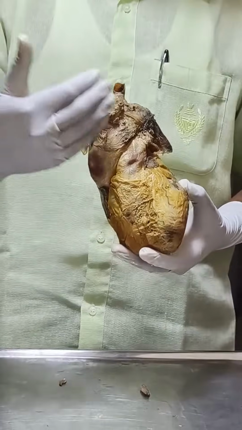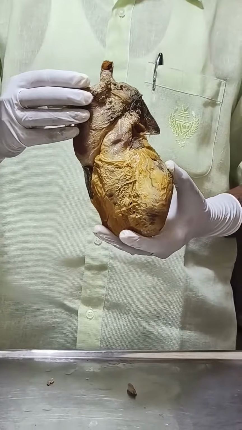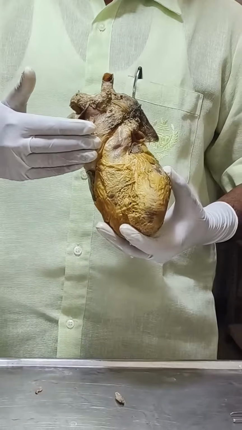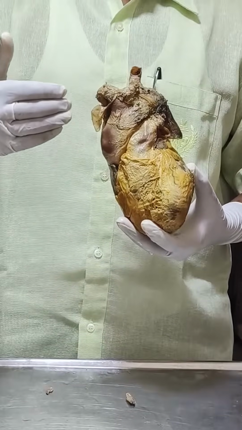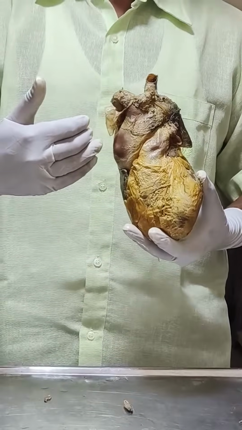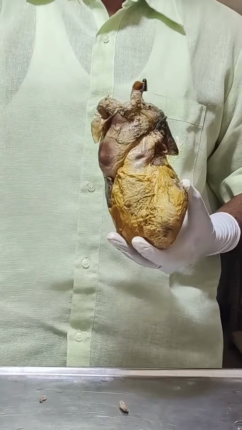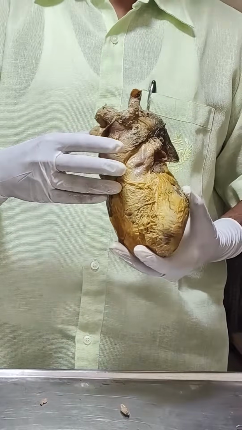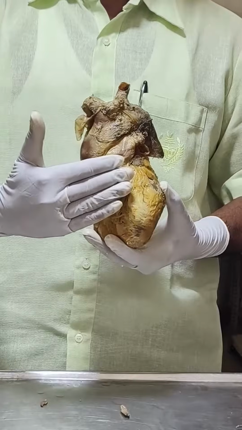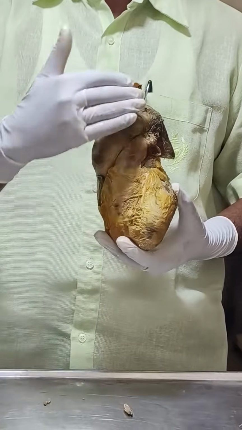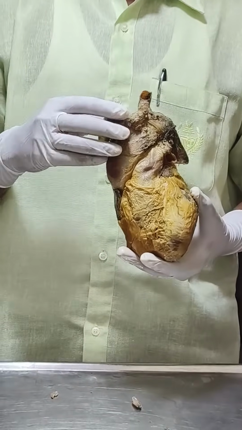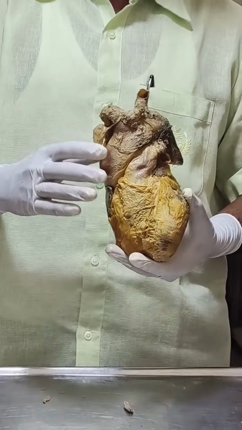Next, as you see the total heart in this way, holding anatomical positions, it is a little oblique. 2/3 will be on the left side, and 1/3 will be on the right side. Anteriorly we are going to get the sternum and costal cartilages. Behind that, obliquely, it is lying in the middle mediastinum. So this is all about the introduction of the heart.